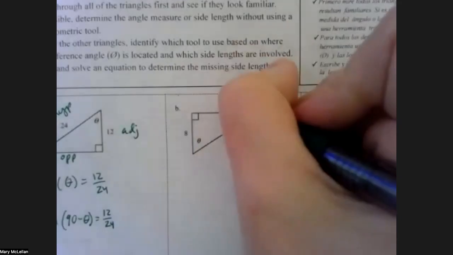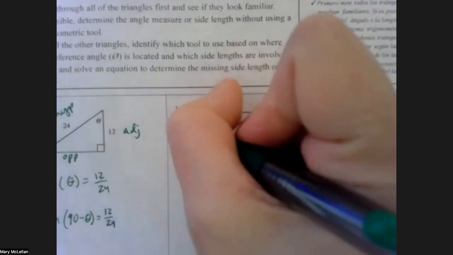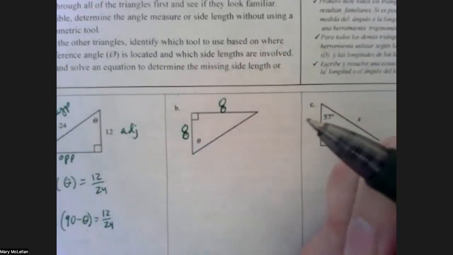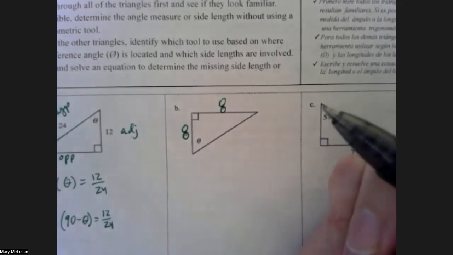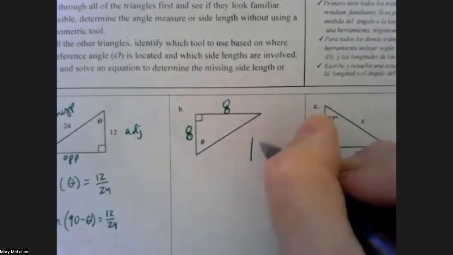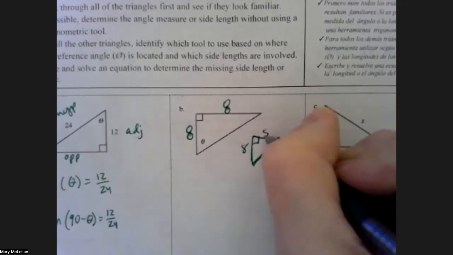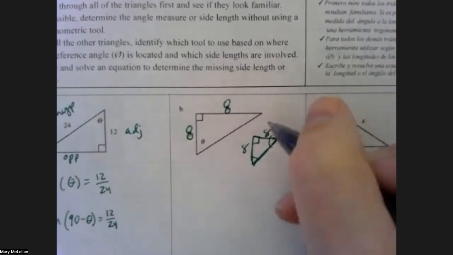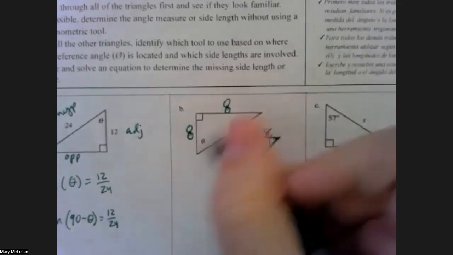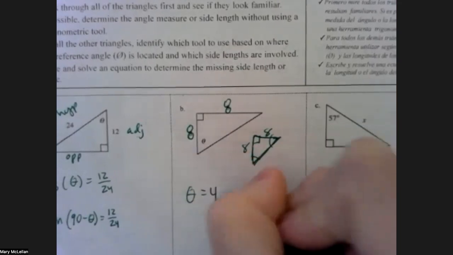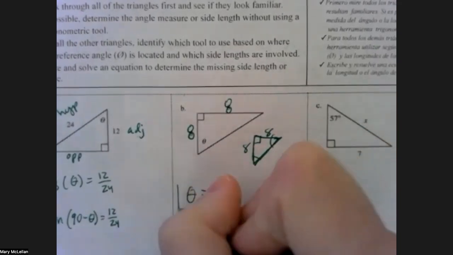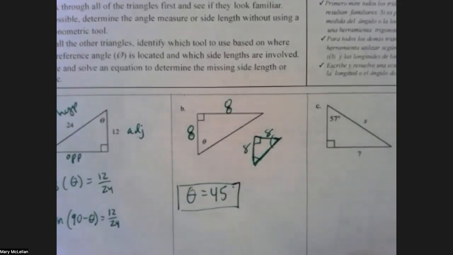This one doesn't look like an isosceles triangle, but I'm given that both of the legs are length 8. So it is isosceles. I'll draw it again because I don't like the way it looks. But we were warned, the triangles are not drawn to scale. 8, 8, angle, angle. The angles have to be the same and they have to add to 90. Theta is 45 degrees. Okay, next one.